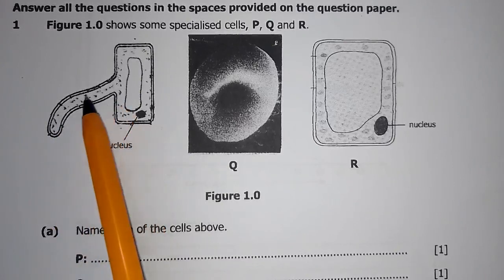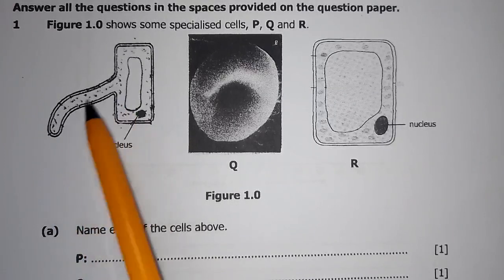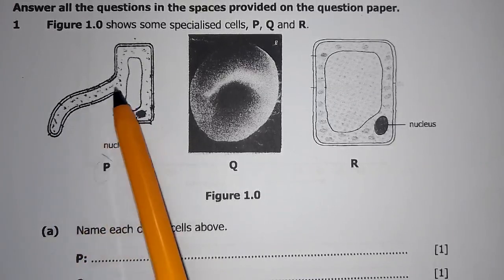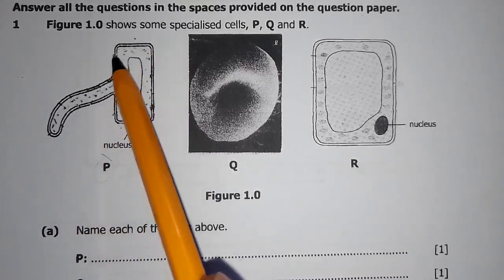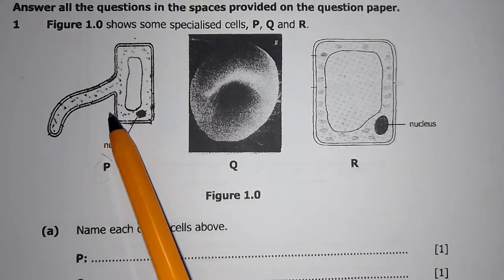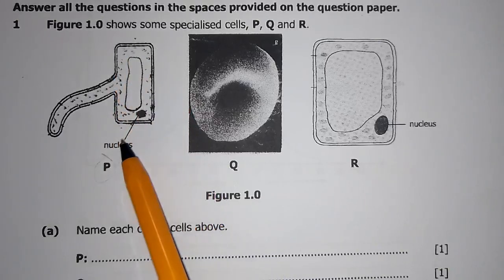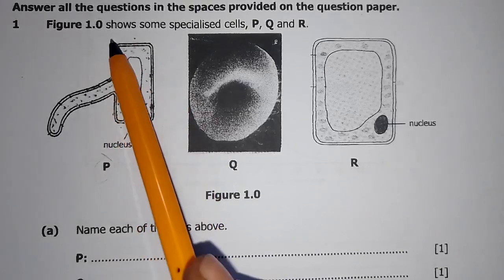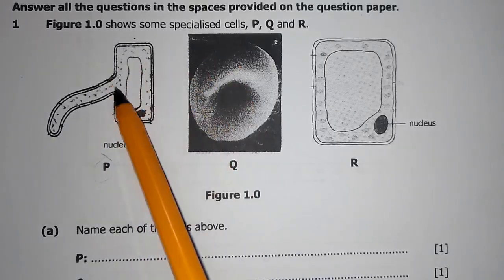This is the only cell which has got this thing that goes this side. Have you seen the way it is going like this? Anything that is in this format is a plant cell. So this is a plant cell, but amongst the plant cells, these are specialized.